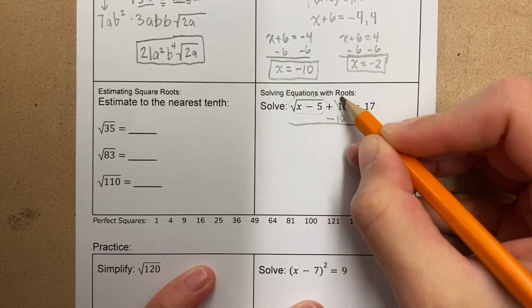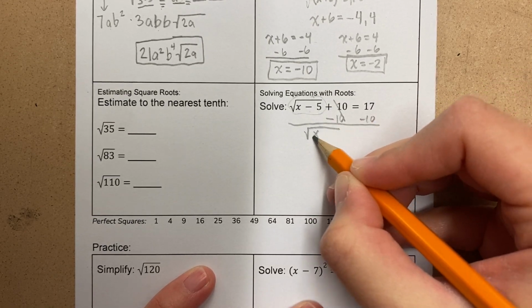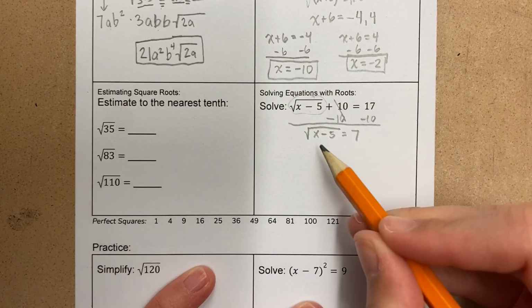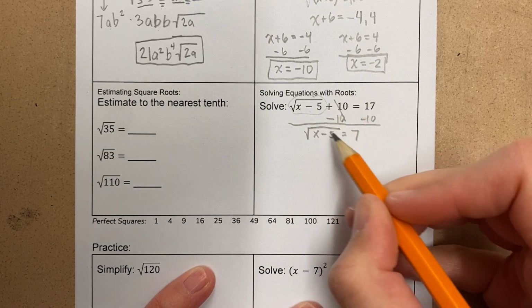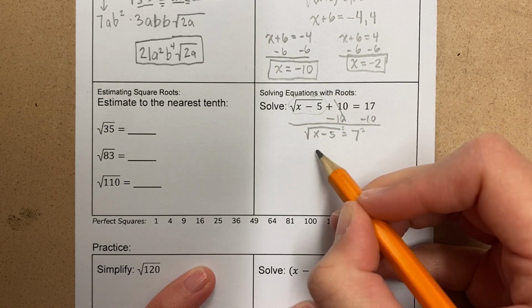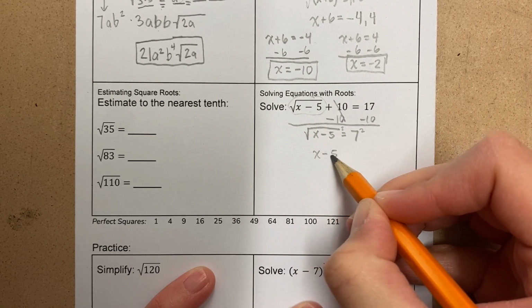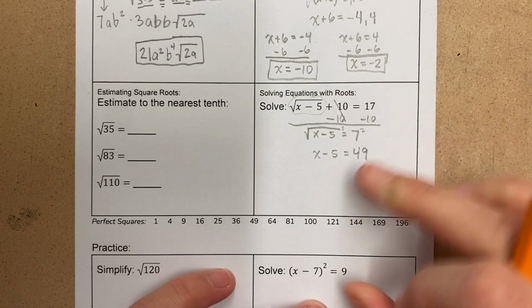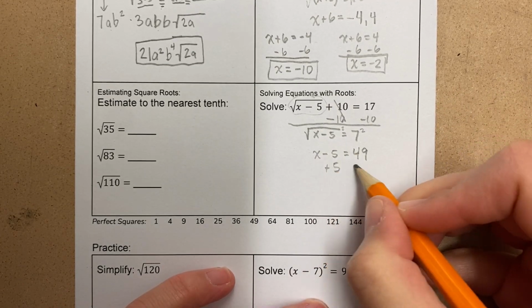And notice again, the only thing that I'm canceling out here is the 10. 17 minus 10 is 7. And now everything here is being square rooted, so I can do the opposite of square root, which is squared. I'm going to square this side. If I square that side, I square this side. And 7 squared is 49. 7 times 7 is just 49. It's never negative 49 here. I'm just going to have one answer.